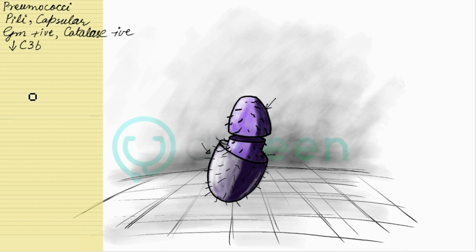So patients with sickle cell disease or asplenic patients have recurrent respiratory infections because these patients are unable to clear pneumococcal and other capsular pathogens with ease from their system.